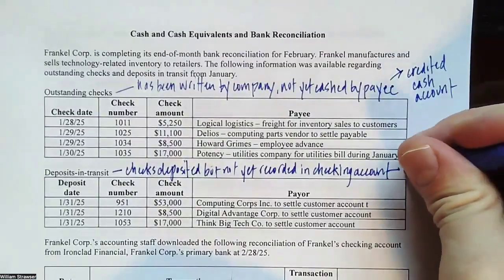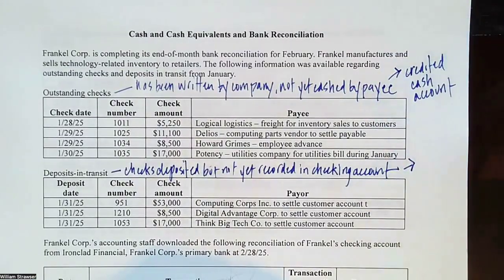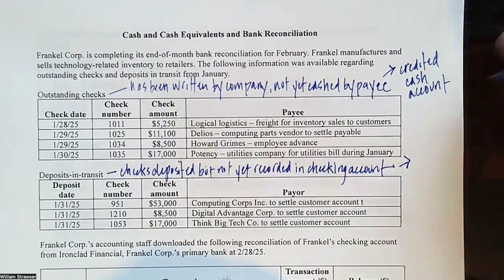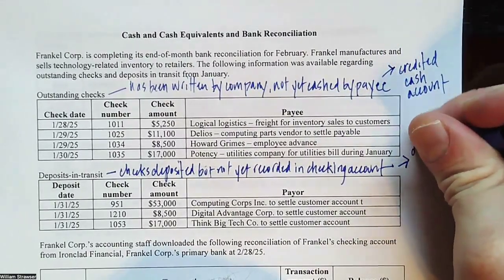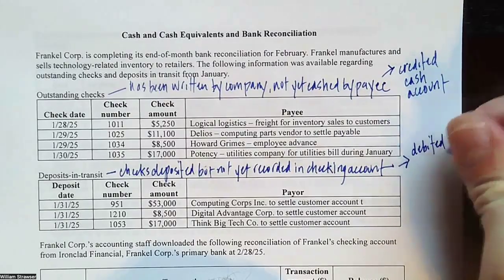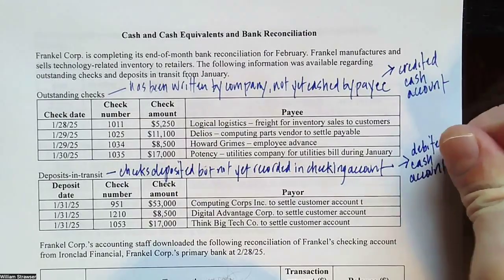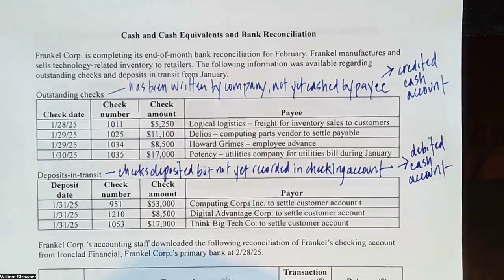Now, when we receive a check, and definitely even before we've deposited, but definitely by the time we've deposited the check, we have debited the cash account. So we debit that cash account when we receive the check, we credit the cash account when we write the check.